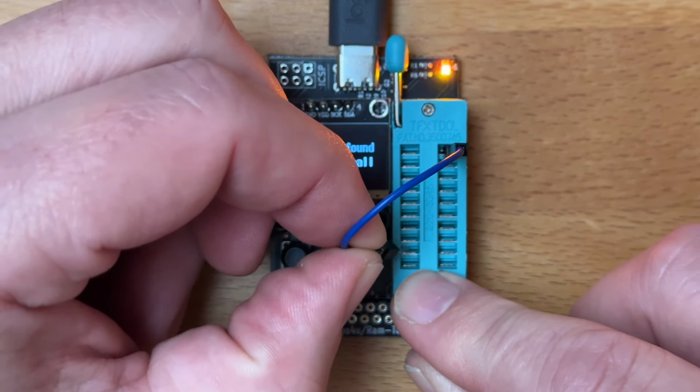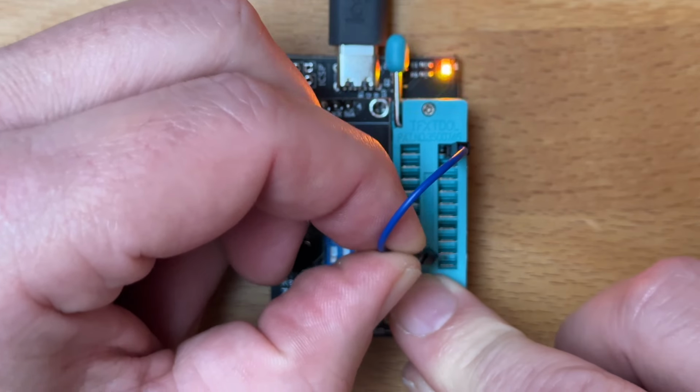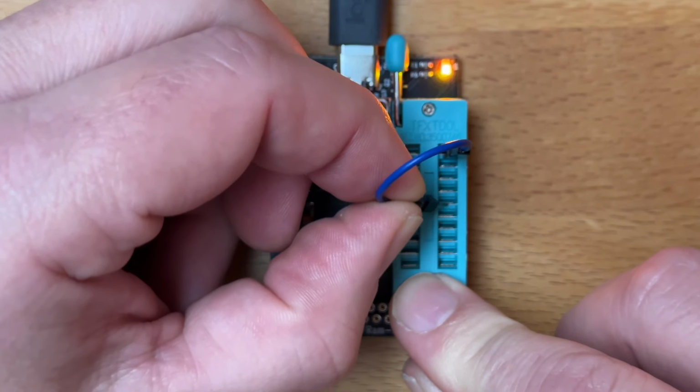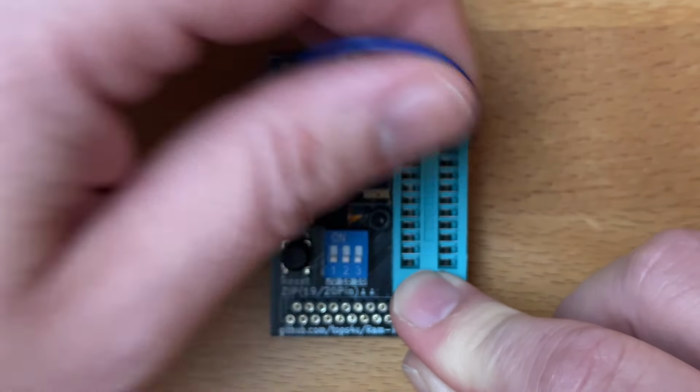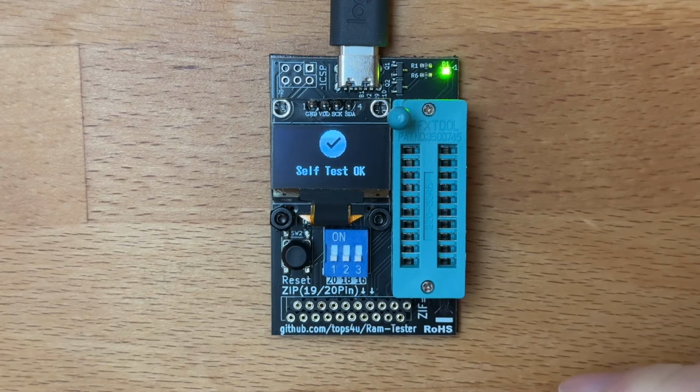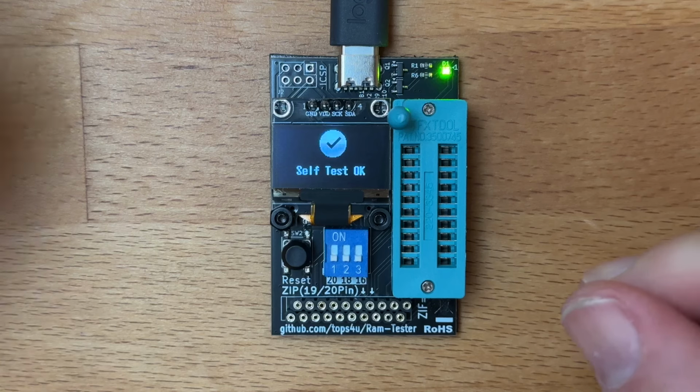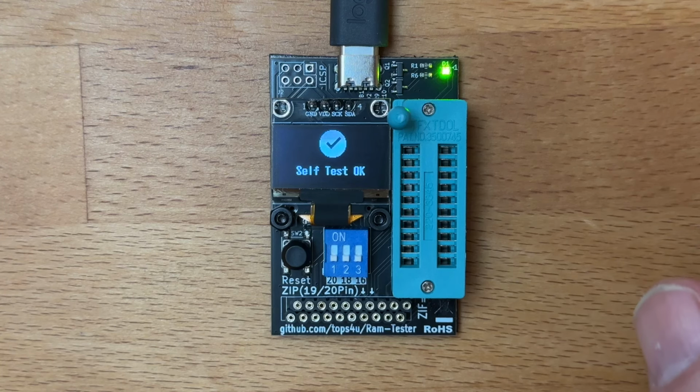One I already touched, so we will skip this one. And we just go through all the contacts, and if all is well, we get a green light and we have a self-test okay. So we are sure that our circuit is actually working as it should.